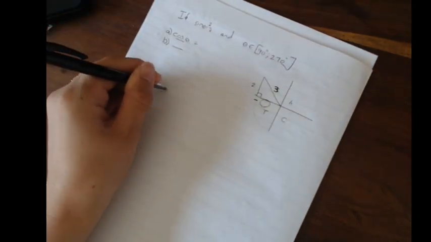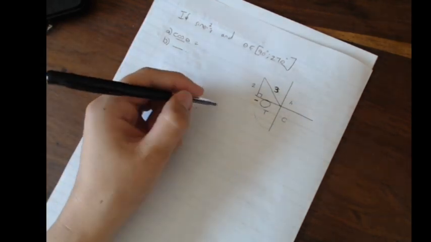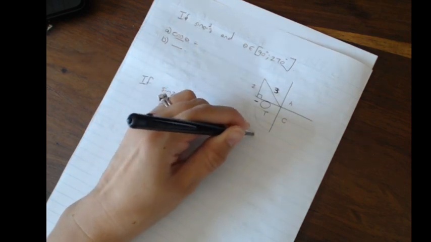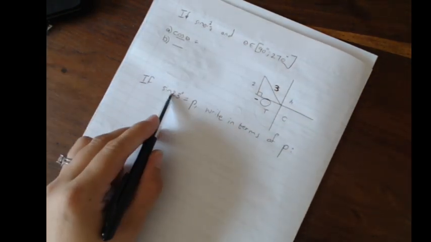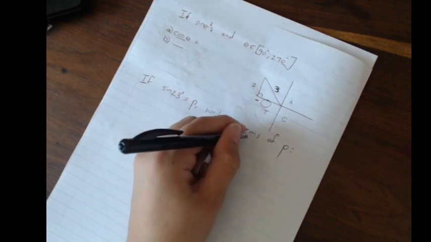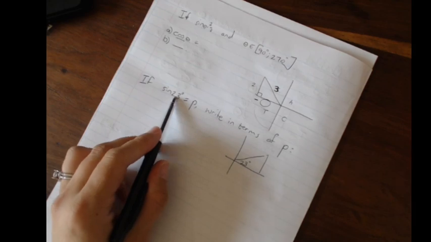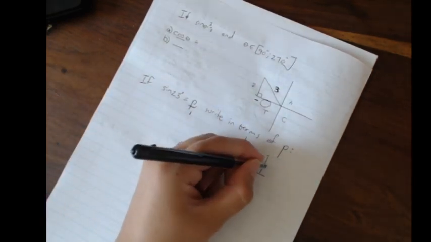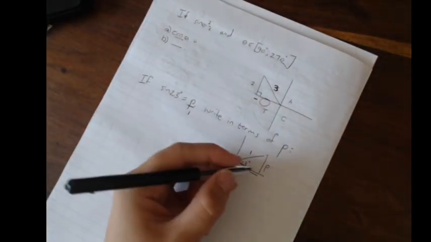Another type of this question that they do ask, if sine 23 is p, write in terms of p. They do like asking this in grade 12. So they give you a 23, which means you have a triangle in quadrant 1, obviously, because it's between 0 and 90, and then the p, you can just put it over 1, so sine is opposite over hypotenuse. You can work out that missing side with Pythagoras.